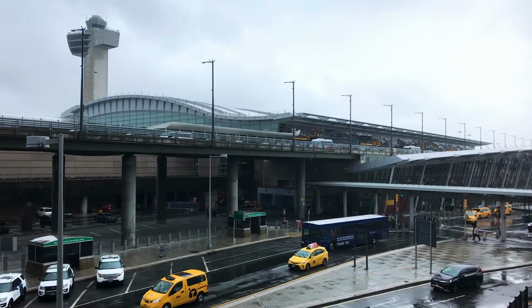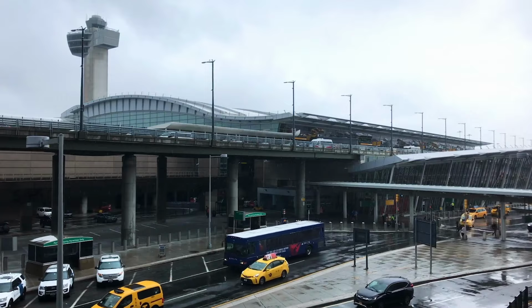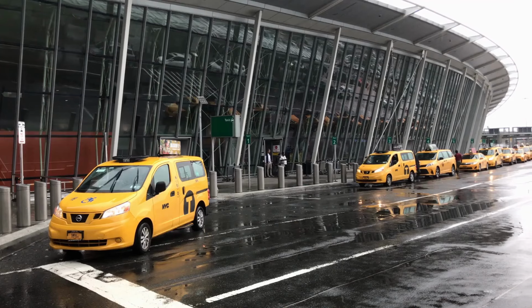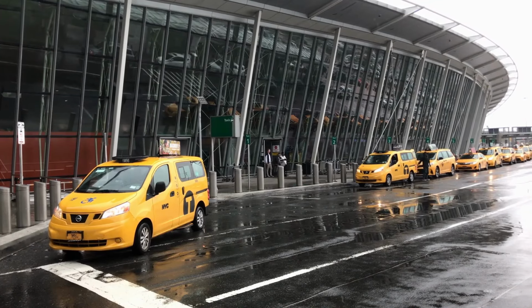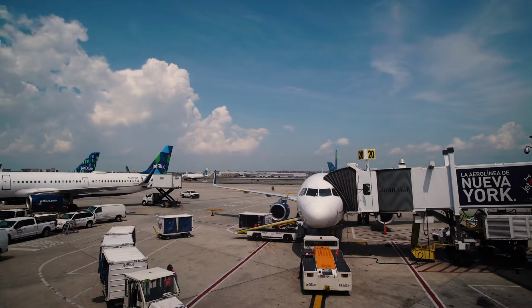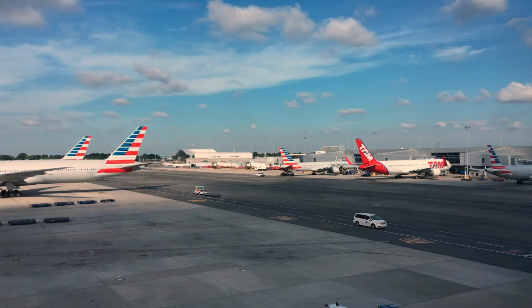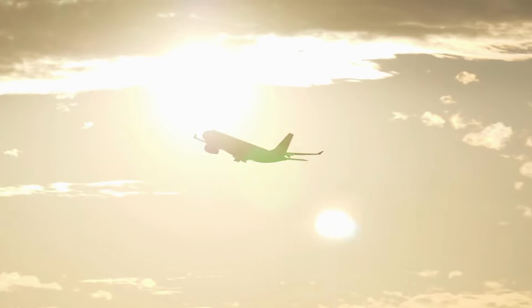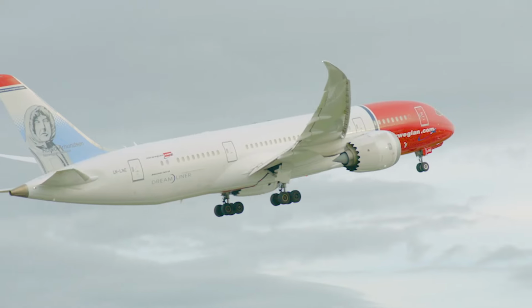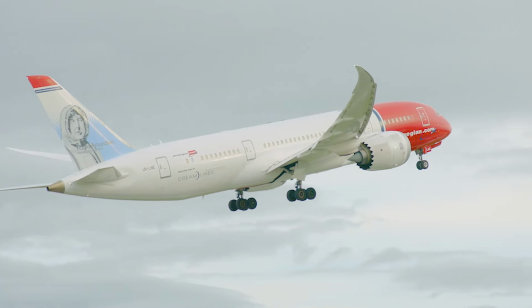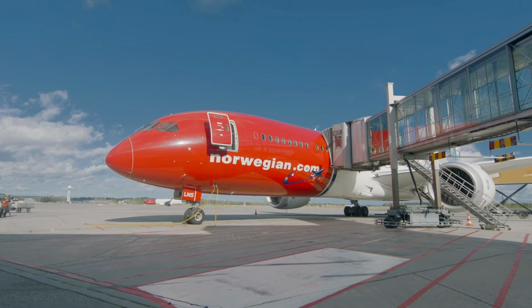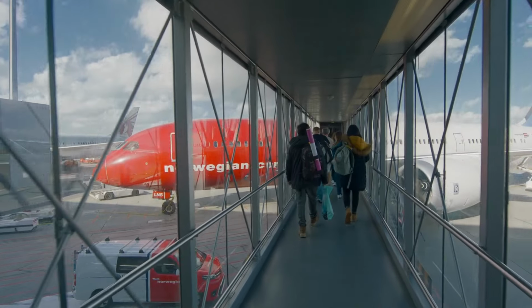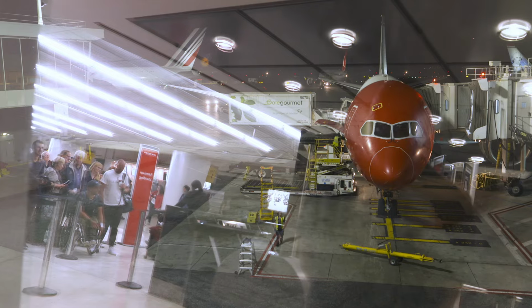This is John F. Kennedy International Airport on a typical evening. It's New York City's biggest and busiest airport. 9 terminals, about 175 gates, and approximately 500,000 takeoffs and landings per year. And this is one of Norwegian's Boeing 787 Dreamliners, which will be our home for the next 6.5 hours as we fly non-stop from New York to Stockholm, Sweden.